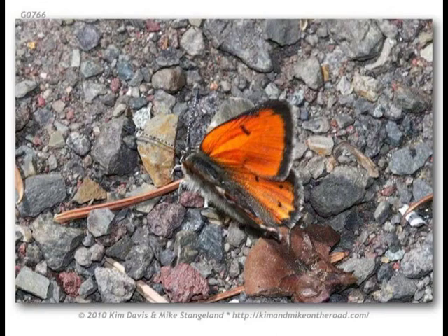Cupreus, Lycaena cupreus, the lustrous copper. Man, that's amazing, picking this stuff up, not bad for an old guy. Huh?